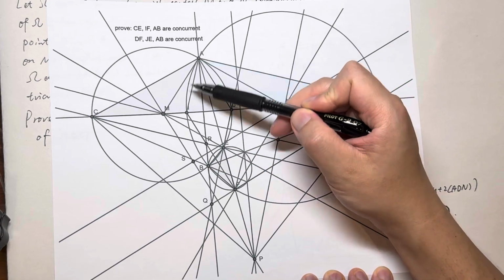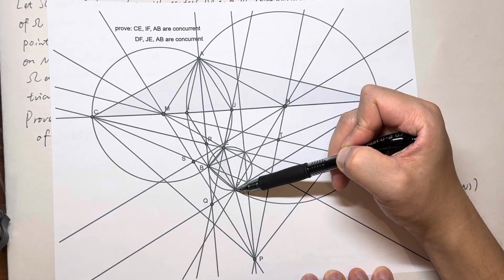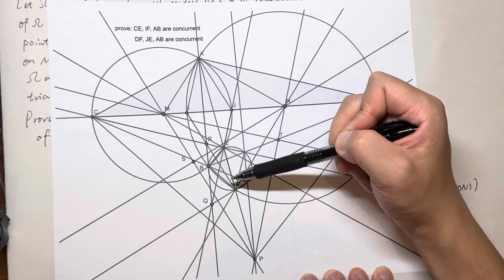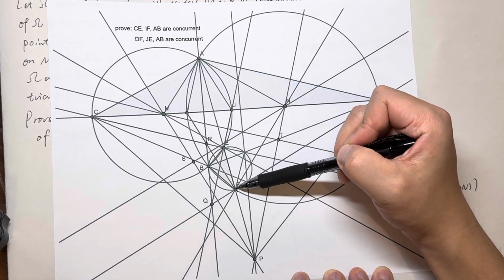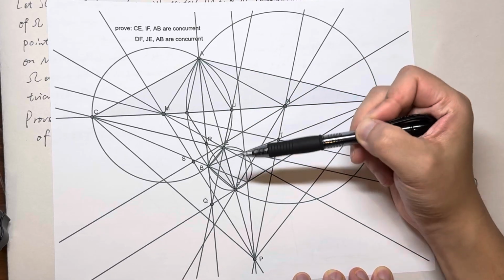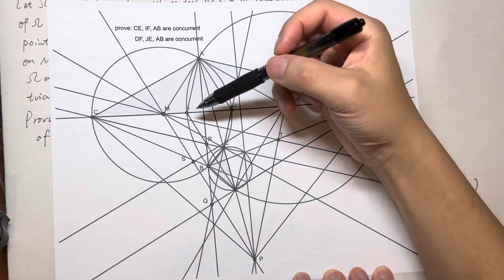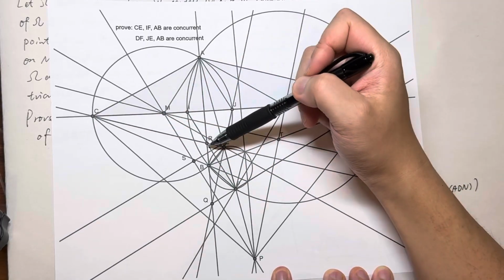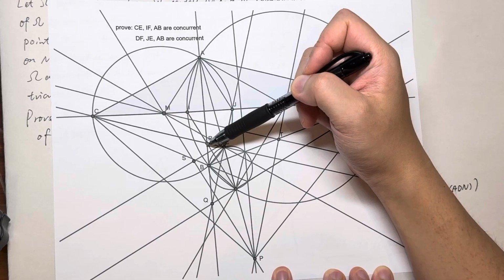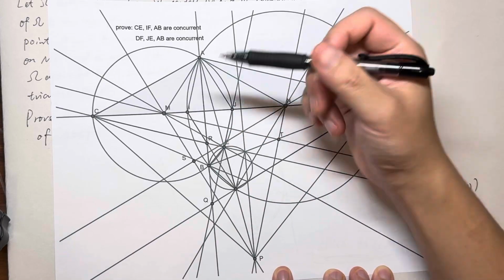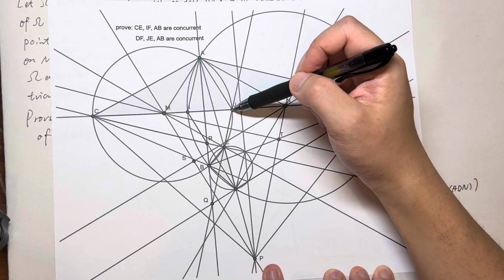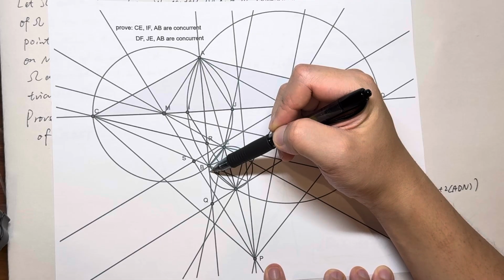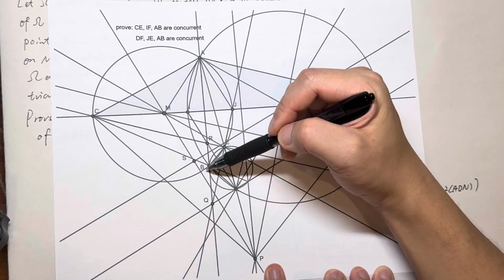Then we already know that A, I, B, F are cyclic on the circle N. So we want to calculate the angle JCR, which we can calculate as angle JCB minus angle RCB.